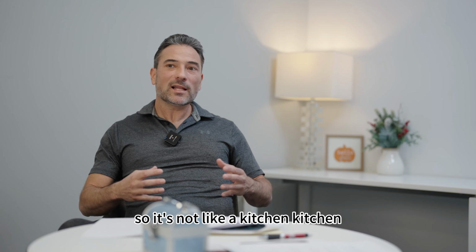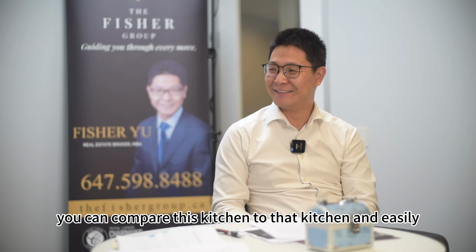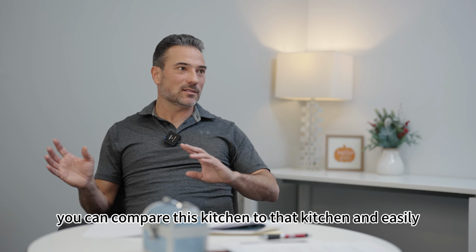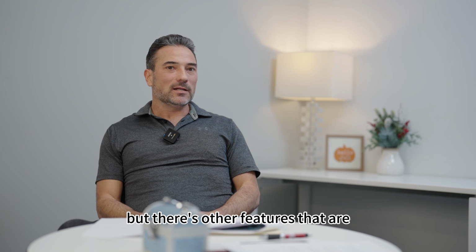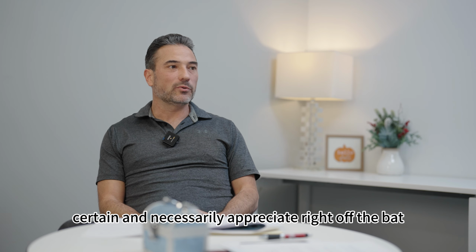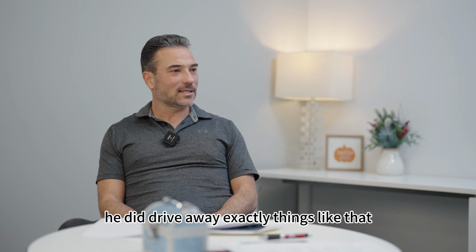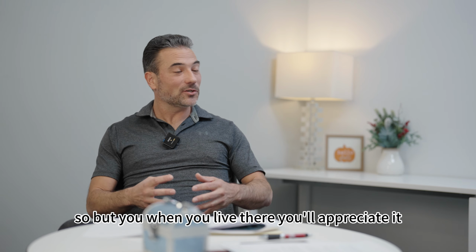True. So it's not like a kitchen. A kitchen, you're going to use it, and you can compare this kitchen to that kitchen easily, right? But there are other features that are valuable that you might not necessarily appreciate right off the bat. Like a heated driveway. Heated driveway, exactly. Things like that. But when you live there, you'll appreciate it, right?